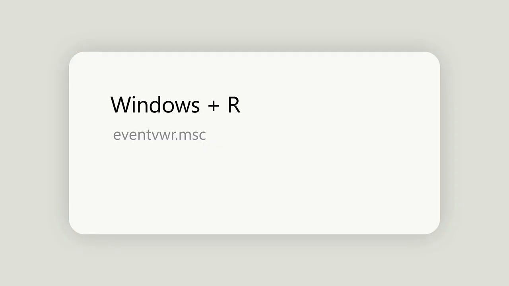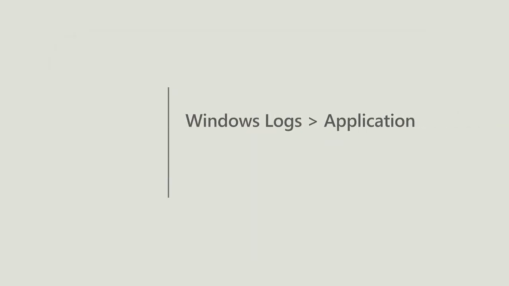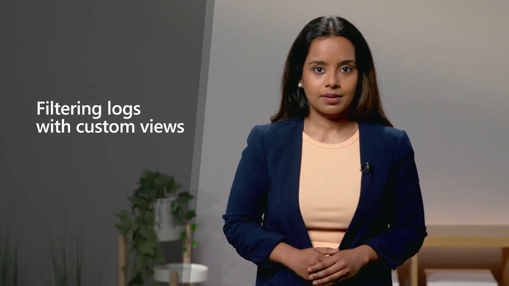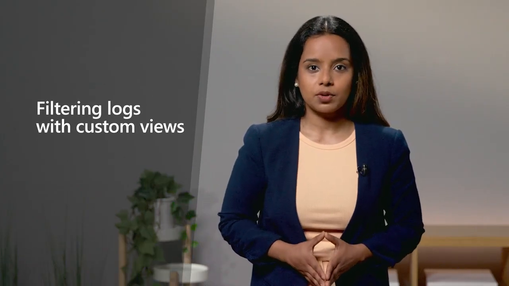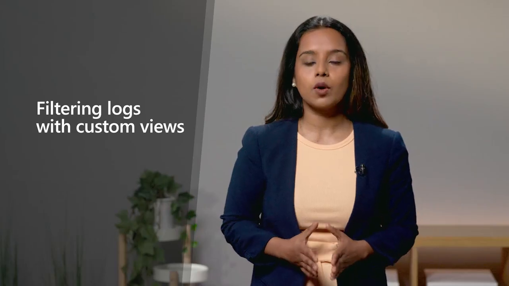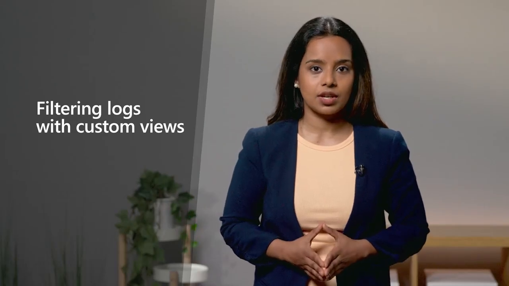In Event Viewer, logs are systematically organized, making it easier to find the specific logs you need. For example, to access application-specific logs, you select Windows Logs in the Event Viewer window and then Application. Next, let's discuss filtering logs. This function is especially important in a Microsoft environment due to the volume of logs that Windows systems can generate.